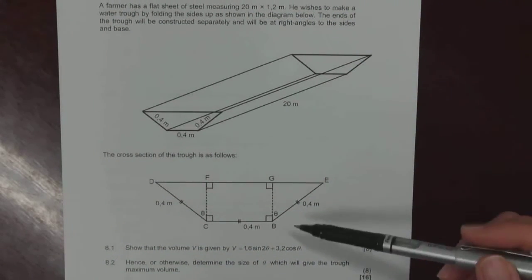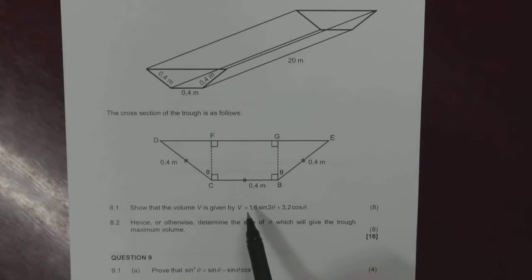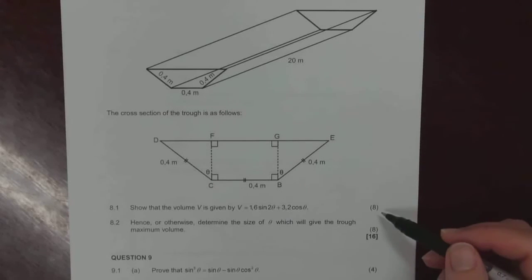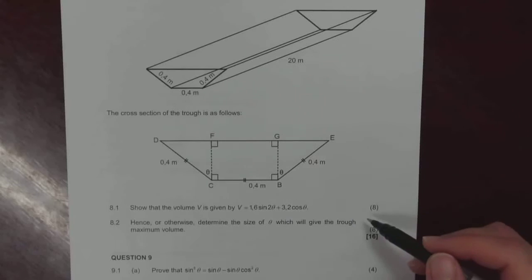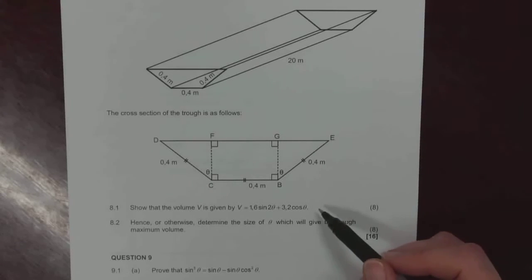Now, the first thing they ask here is, show that the volume V is given by V equal to 1,6 sine 2 theta plus 3,2 cos theta, and that's worth 8 marks. Now, this is the part where most people look at it and they just give up. They go like, what?